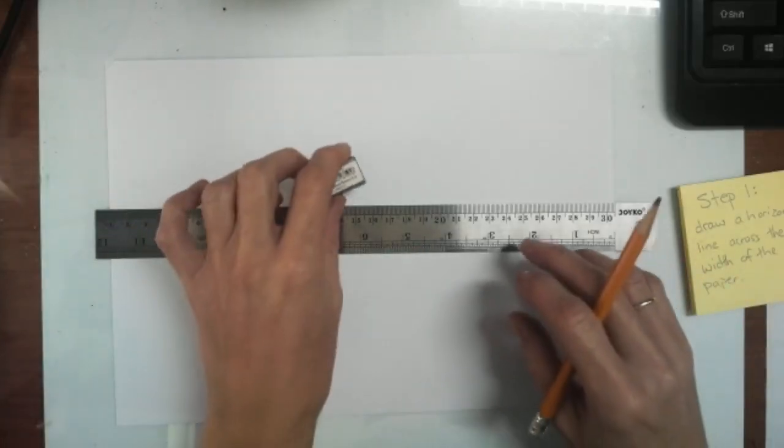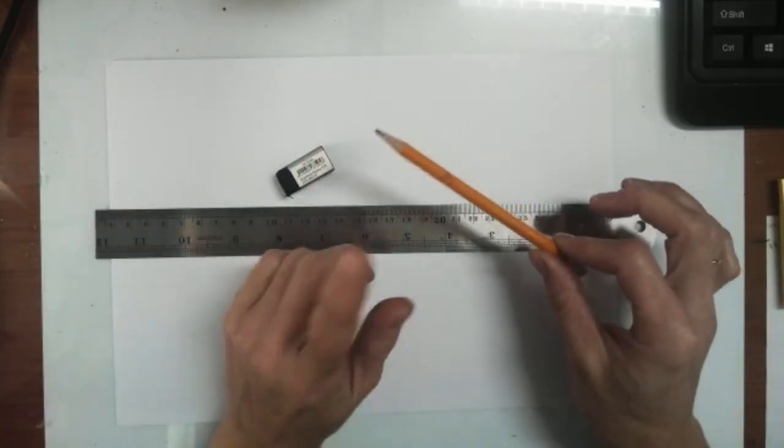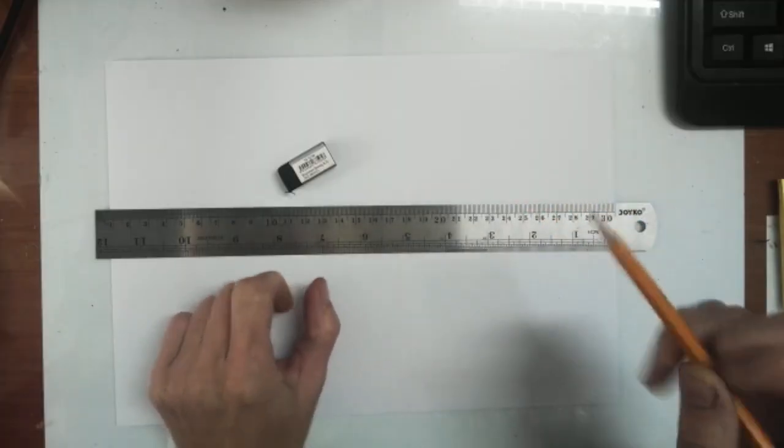Hello, welcome to this lesson on one-point perspective. We will need a pencil, an eraser, and a ruler.